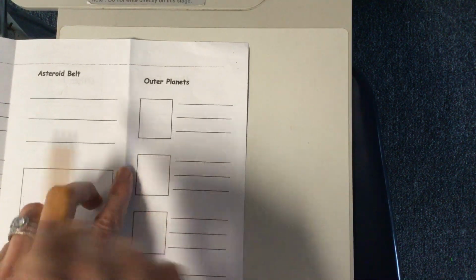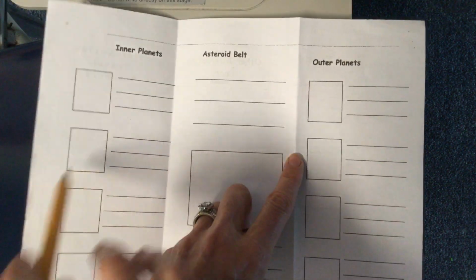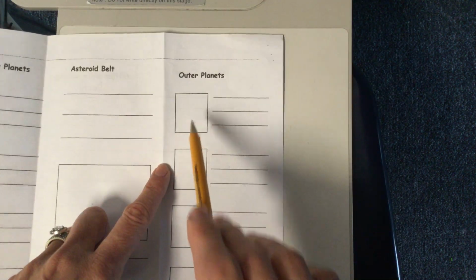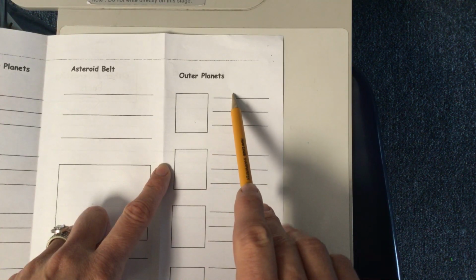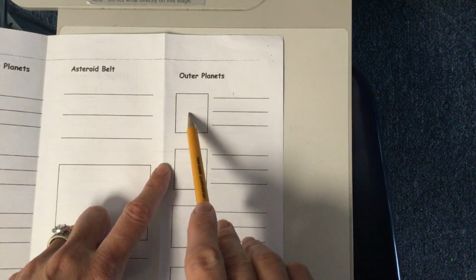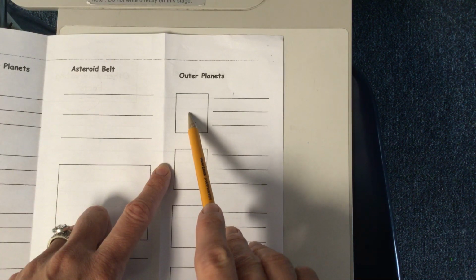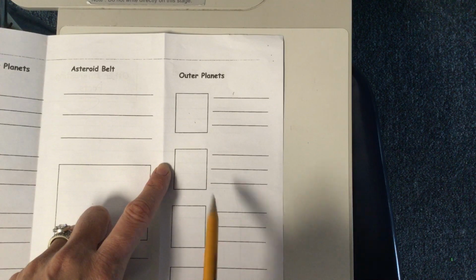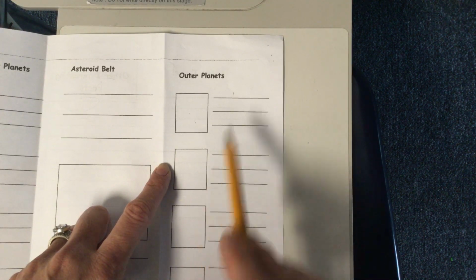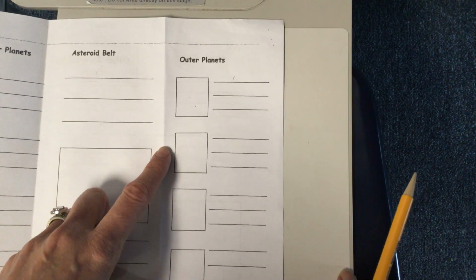And our outer planets, these were Mercury, Venus, Earth, Mars, and this is Jupiter, Saturn, Uranus, Neptune. Again, you're writing the planet name on the first line, drawing an illustration using crayons or colored pencils, and then one sentence of an interesting fact about each one of the outer planets, which is also known as the gaseous planets.